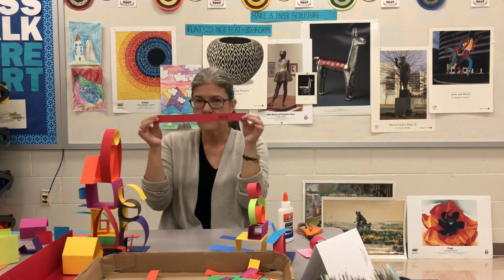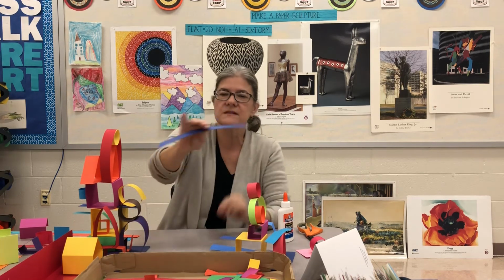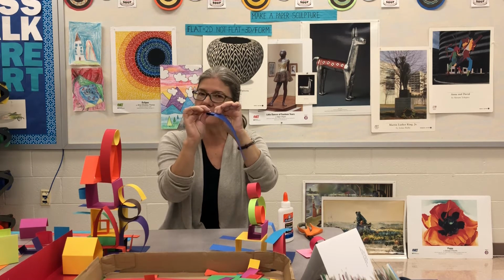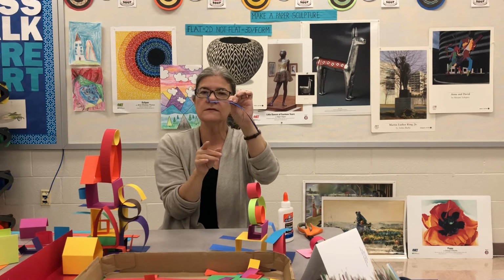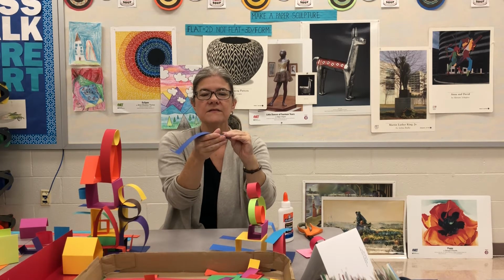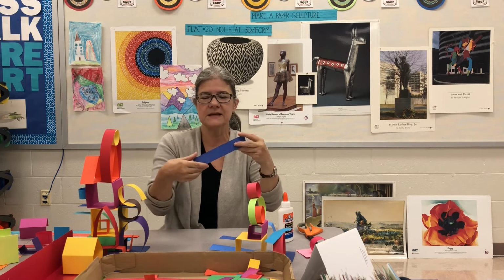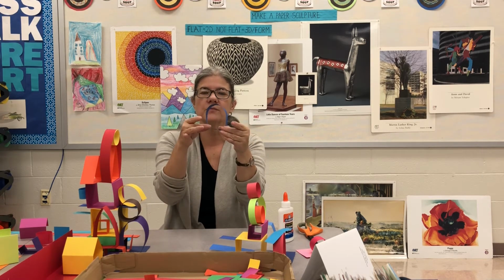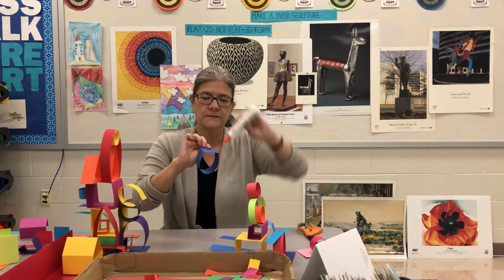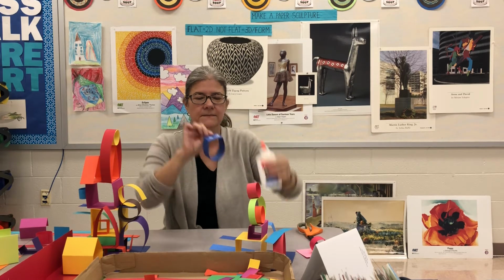So how would you make an arch? Well, I'll show you with this blue piece. I would fold it over just a little bit. There's the fold. And I would fold the other end just a little bit. It doesn't have to be the same amount. And then I will show you on the little pink piece of cardstock. You would bring it together like that. So where do I put the glue? I would put a little glue on each one of these little feet.